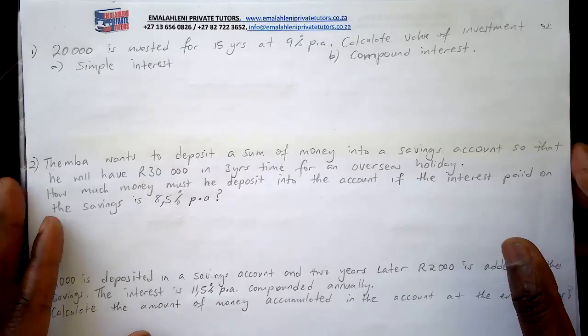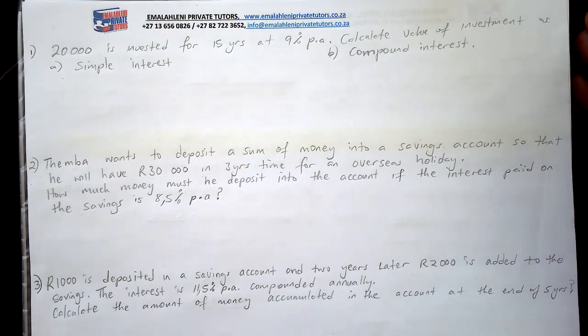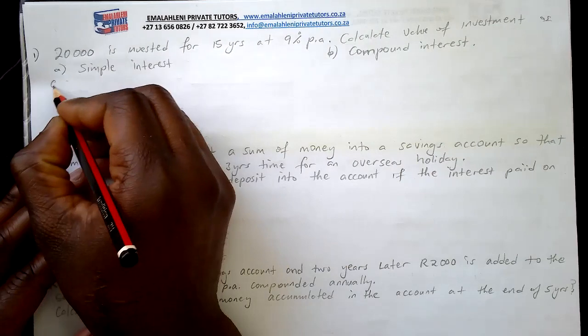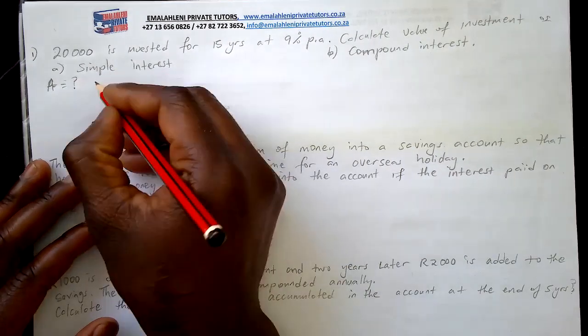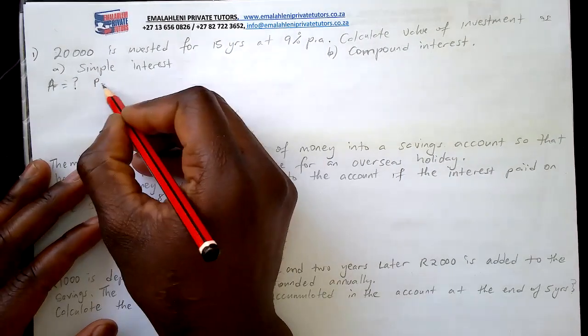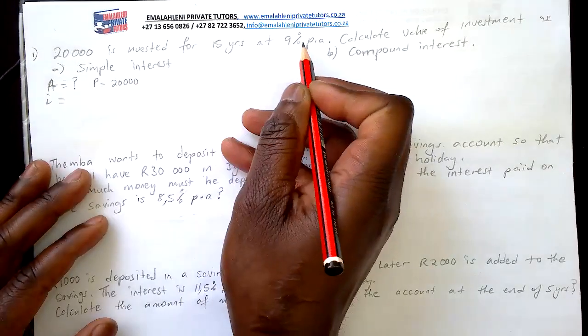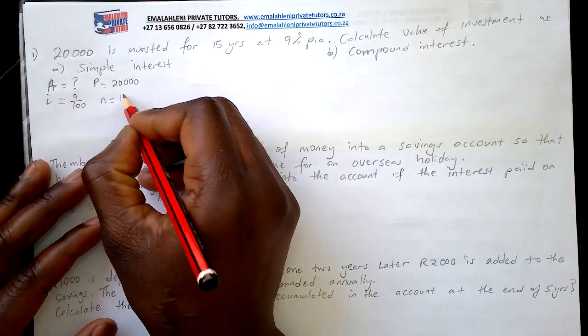We want to calculate this. We want to now apply these formulas. We are saying 20,000 is invested for 15 years at 9% per annum. Calculate the value of the investment as A, simple interest, and B, compound interest. We know that A, which is the capital letter, is the one in question. Our P is the principal amount, 20,000. Our I is 9%, which is 9 over 100. Our N is equal to 15.